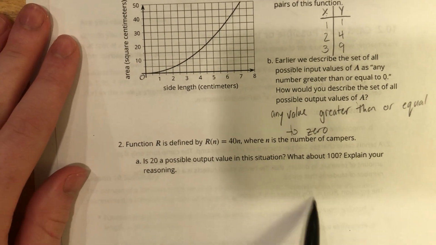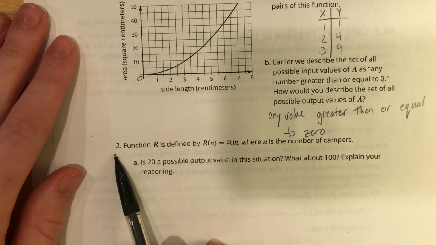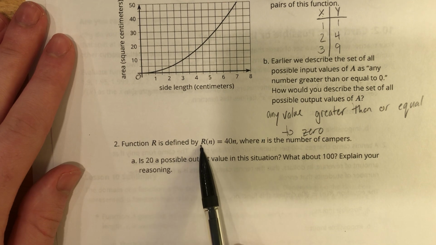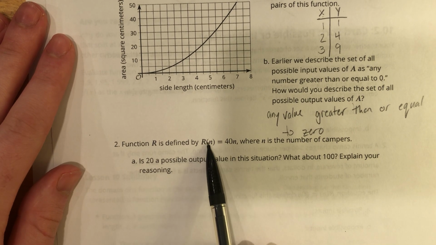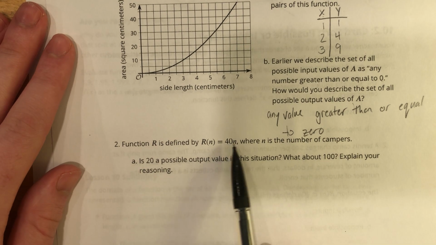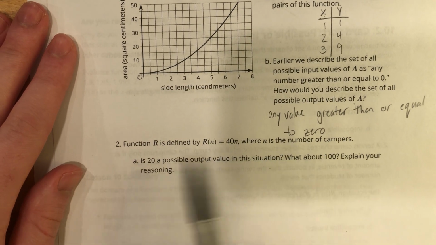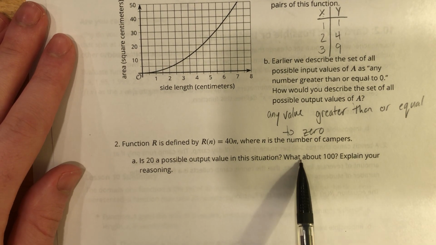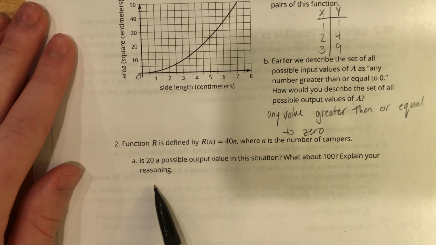I don't know. Function R, number 2. Function R is defined by R of n, meaning the function R is dependent on the independent variable n, is equal to 40 times n, where n is the number of campers. Is 20 a possible output in this situation? What about 100? Explain your reasoning.